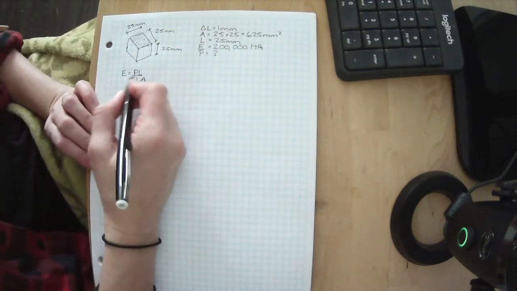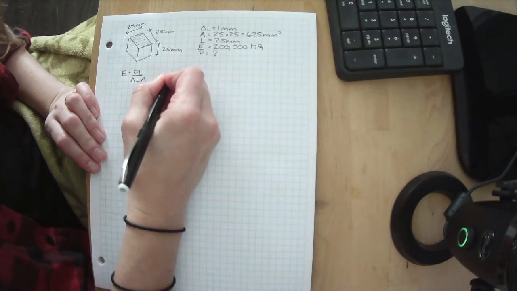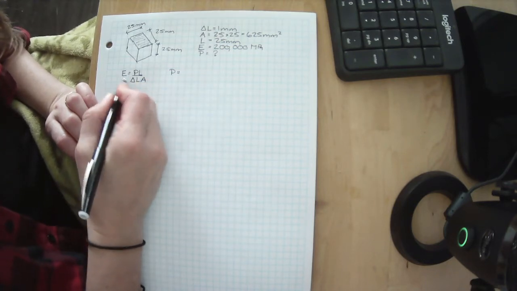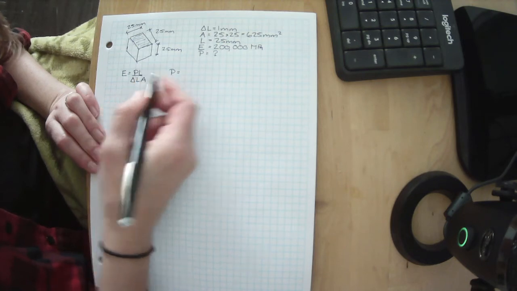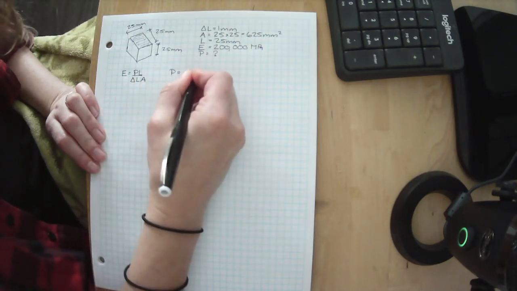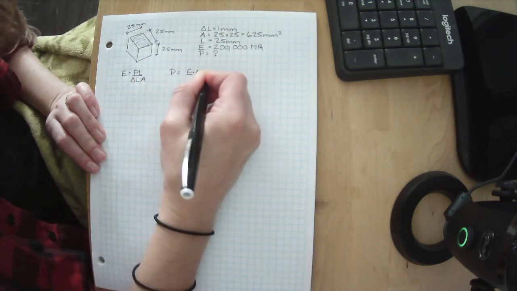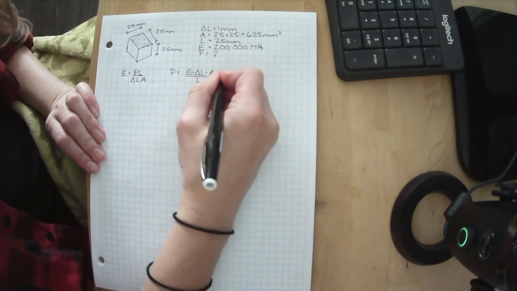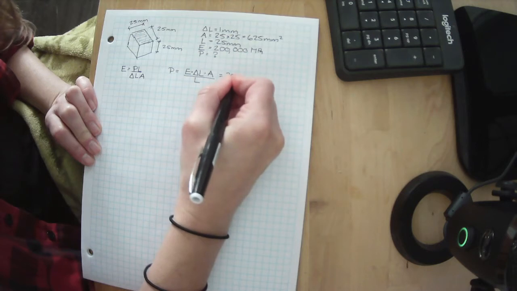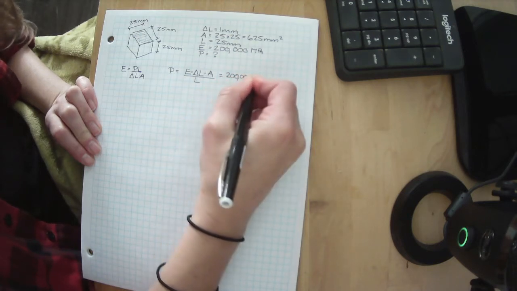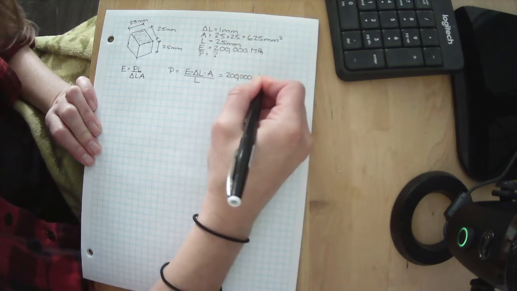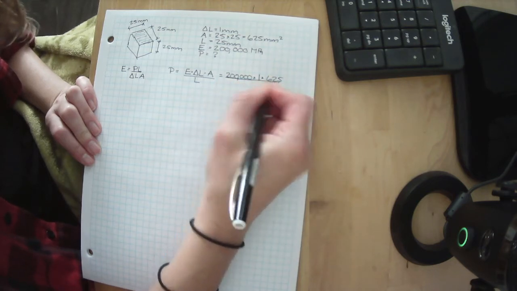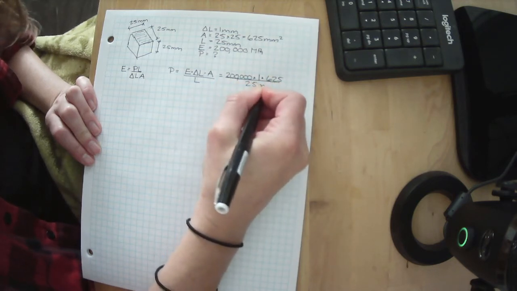We can rearrange this to find what P is. P equals E times delta L times A divided by L, or 200,000 times 1 millimeter times 625 millimeters squared divided by 25 millimeters.